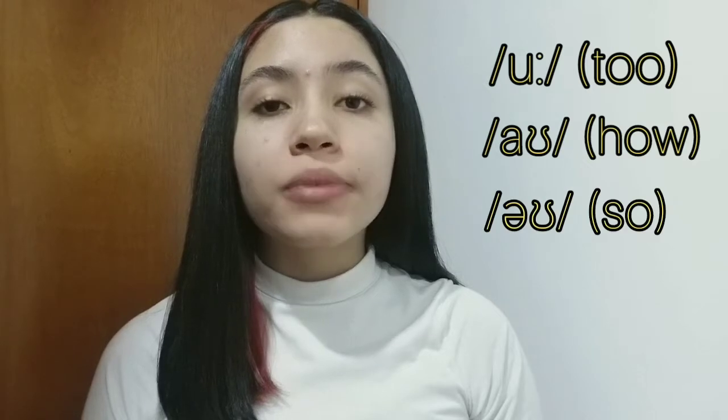About the intrusive W, we can tell it when a word ends with the following sounds: u as in to, ow as in how, or o as in so. For example, with the sentence "let's go in," you can tell the W sound between go and in. Let's go in.